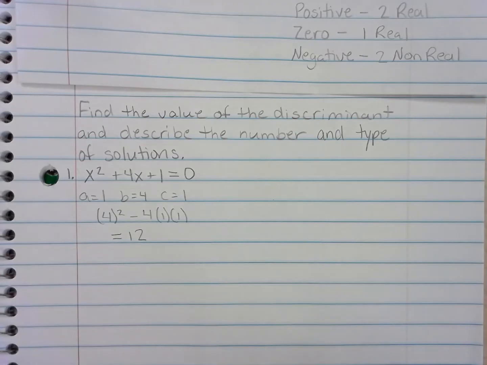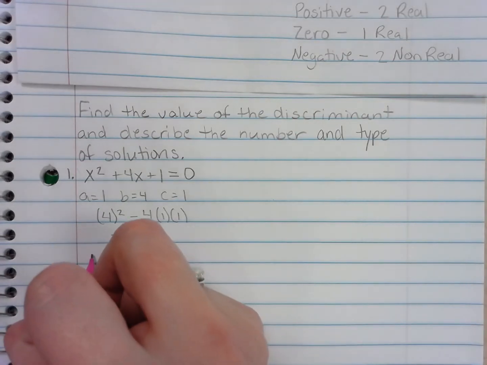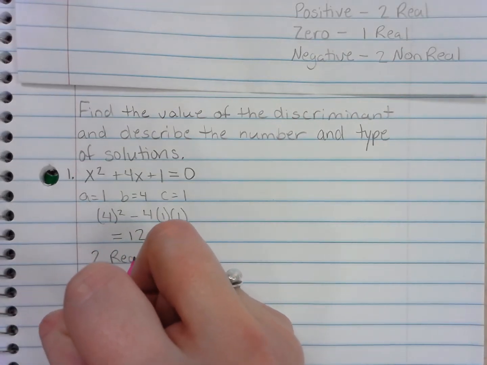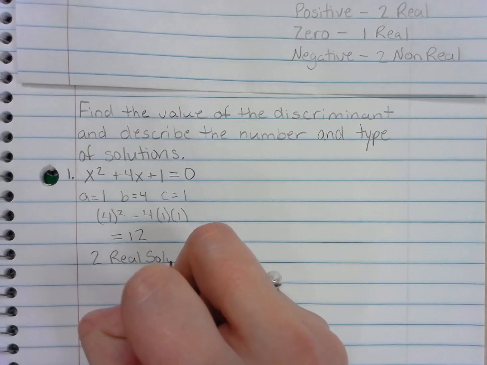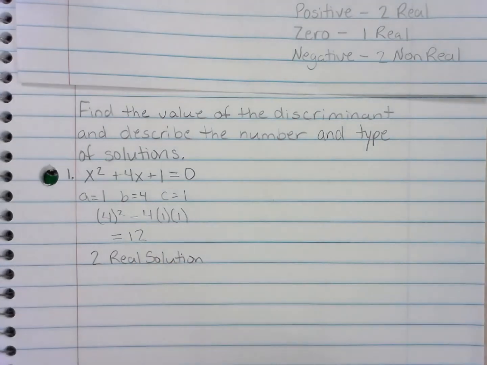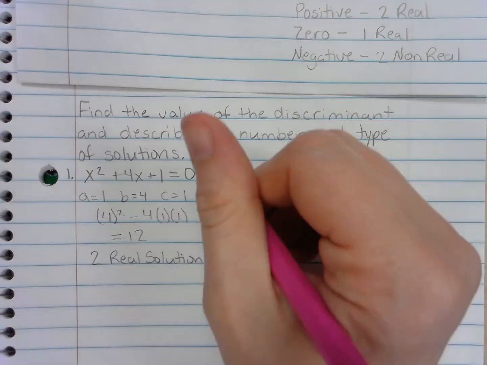Because that is a positive number, we will have two real solutions. That is as far as we're going to go for this problem, but you could work further using the quadratic formula to actually find those solutions. We'll do those in the next video in further examples.